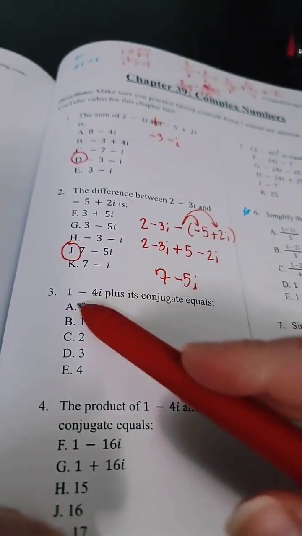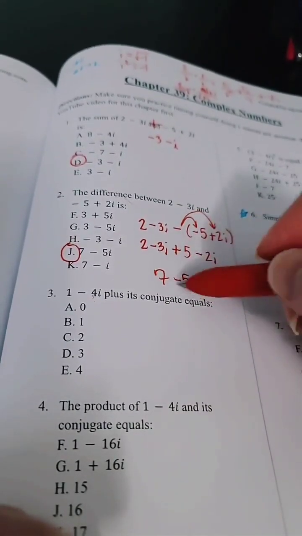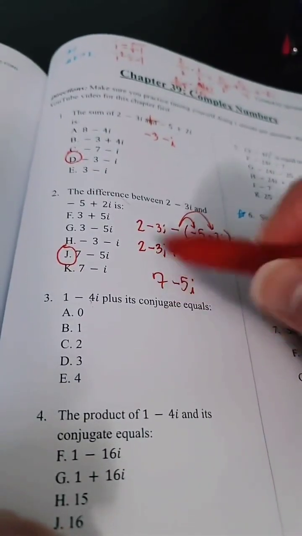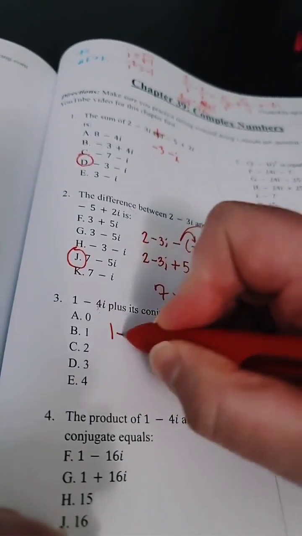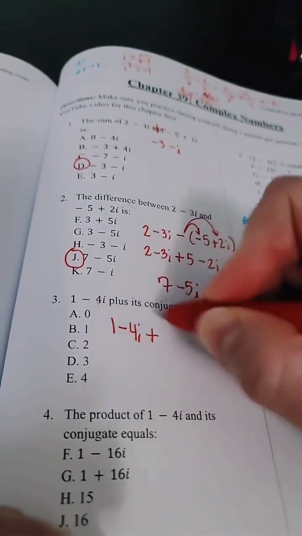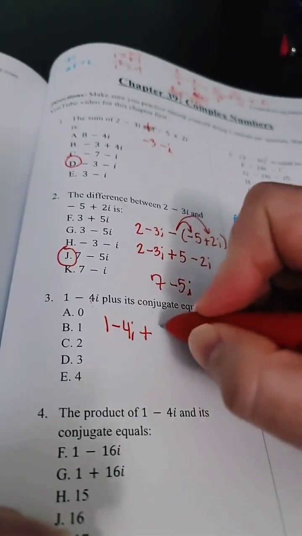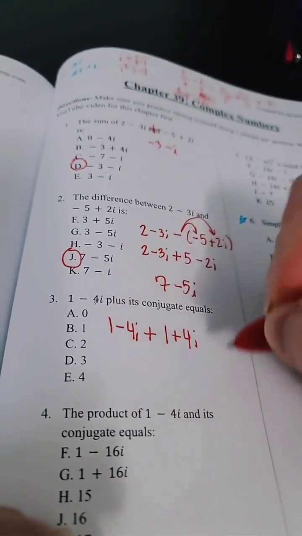So then let's go to number 3. It says 1 minus 4i plus its conjugate equals. Now remember what I said at the beginning of the video, conjugate is just we change the sign in front of i. So this is saying we have 1 minus 4i. Now we're going to add its conjugate, which is just 1, change the sign to plus 4i.